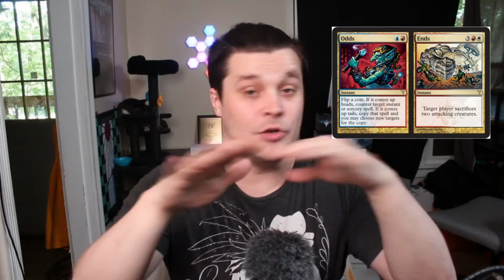Split cards are another sideways card, kind of like battles. They're effectively 2 cards in one. Normal split cards, which look like this, Odds and Ends. When you cast it, you basically pick which effect that you want. You don't get both effects, and then the full card goes to the graveyard. Now there's other types of split cards. Specifically, if it says fuse at the bottom, you can actually cast both sides of the card at the same time if you pay the full mana value. They resolve left to right, by the way.